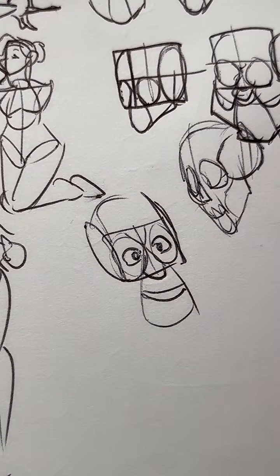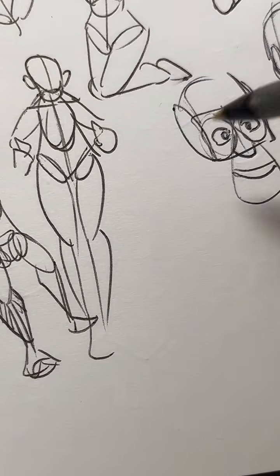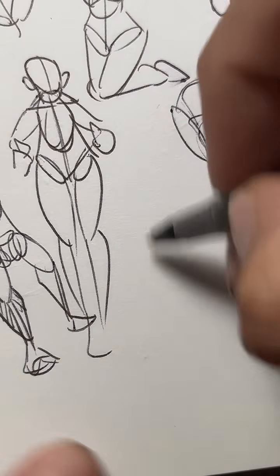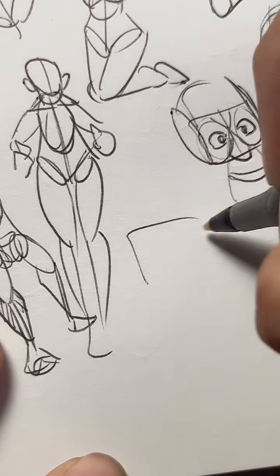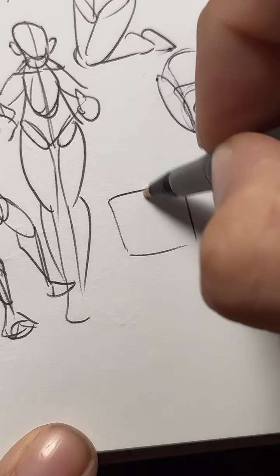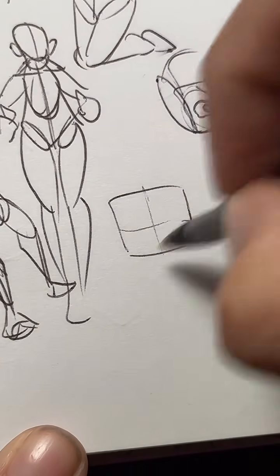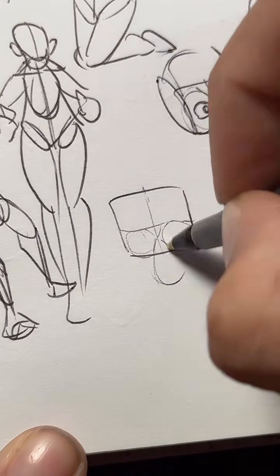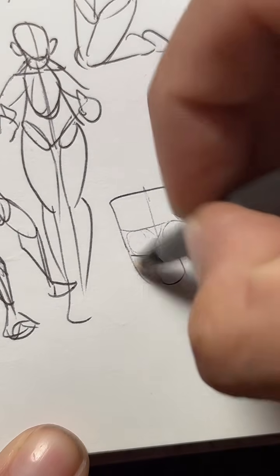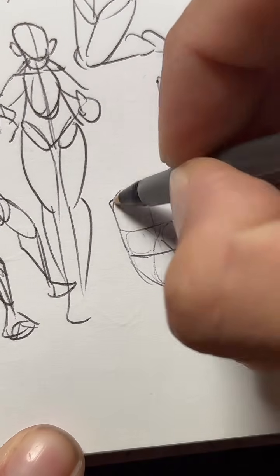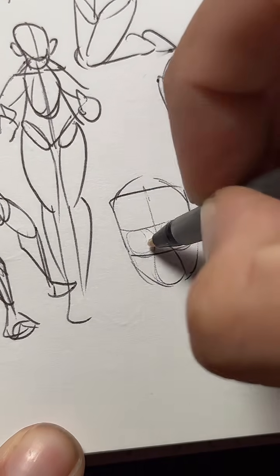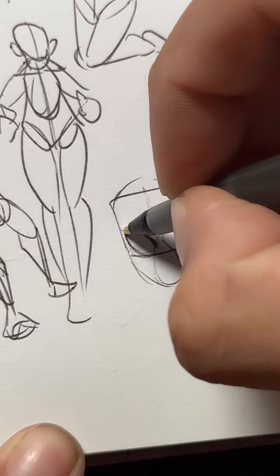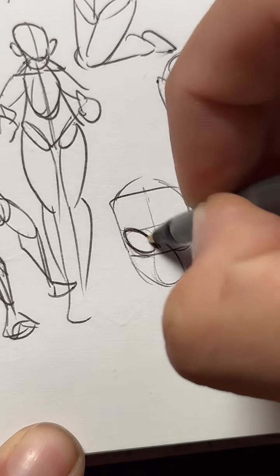Can I draw Spider-Man? Actually, I can. Really easy. I'm going to show you. We're going to draw it with this method, okay? We're going to draw a box. We're going to split it in 4. We're going to come up with our eye sockets. And we're going to draw a teardrop. We're going to close our shape. And we're going to round out the top. From there, to draw Spider-Man, all you got to do is draw the eyes.